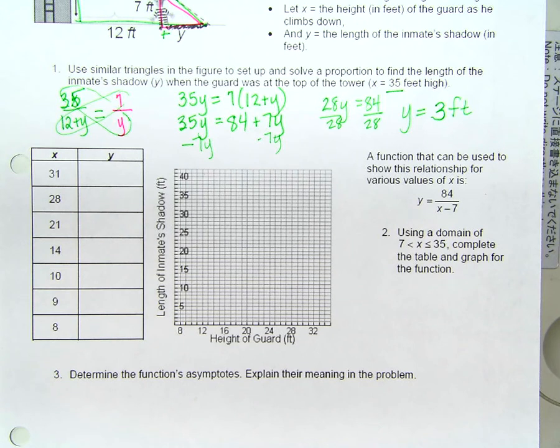So most of you I see are putting Y equals 84 over x minus 7 into your calculator, and then you're going to your table, yes? Good. Keep doing it. Once you get one of these values, come fill them in. 3.5. Thanks, Kingston. Okay. Bring it.